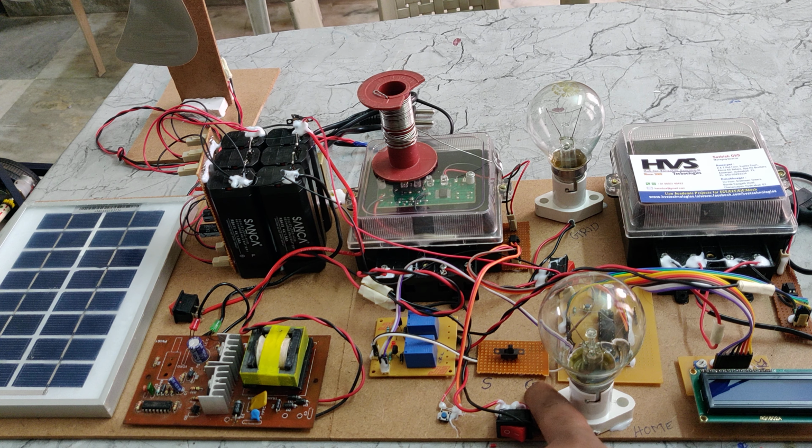Coming to the components, we are using wind power generation of 12 volts 1 amp, around 50 watts of power generated from this dynamo, a 12 volt 3 watt solar panel, and a 12 volt 3 amp battery pack. In this battery pack we can see that 6 batteries are available.